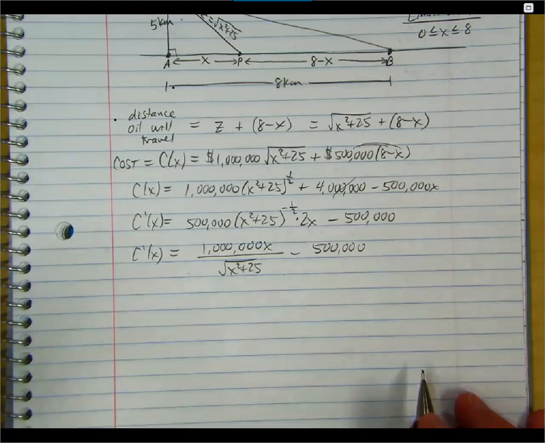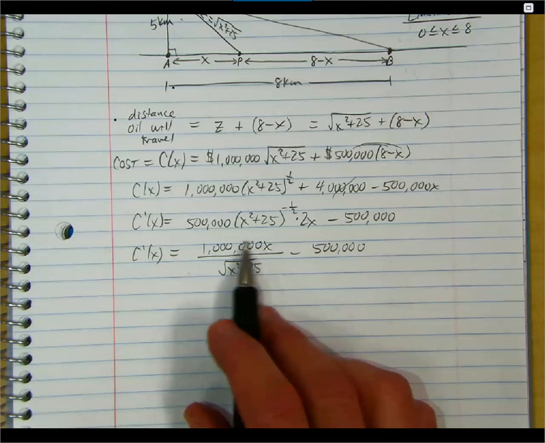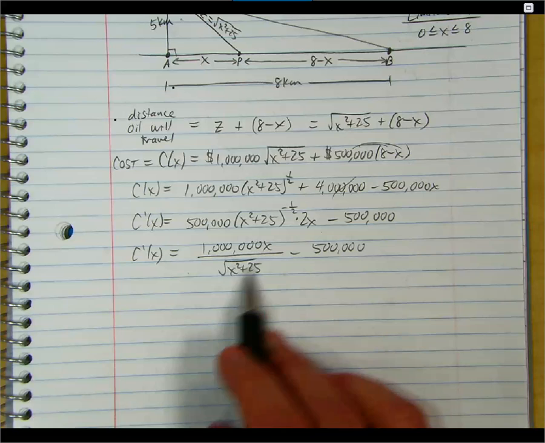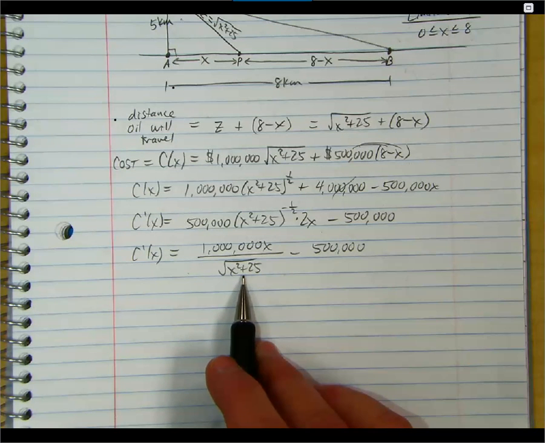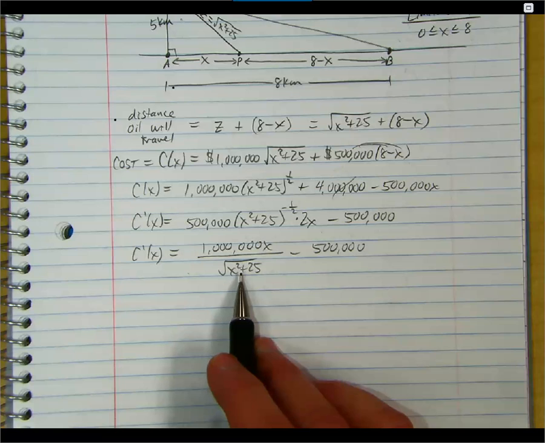Also when it's undefined. So let's talk about undefined for a moment. Can you make this fraction have a 0 on the bottom? And hopefully you can see that that's a no. X squared plus 25 is always at least 25. And then square root of that, it will be no less than 5.